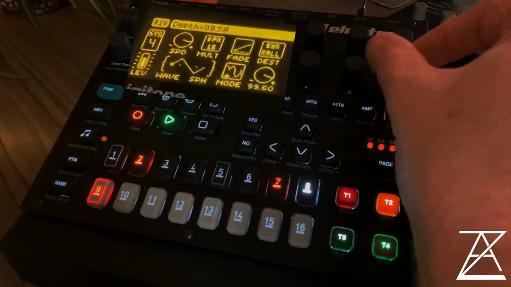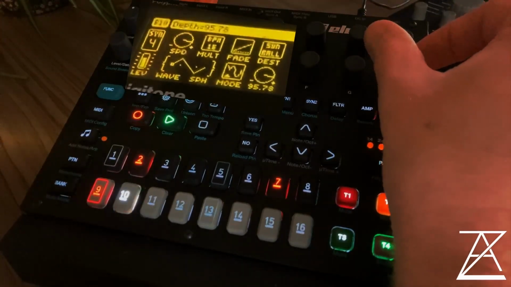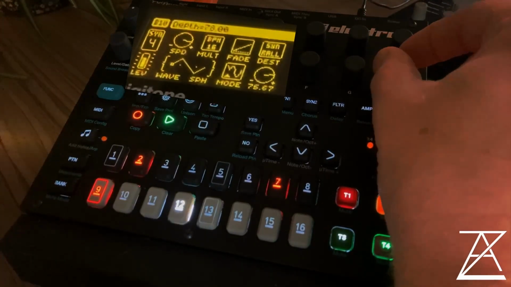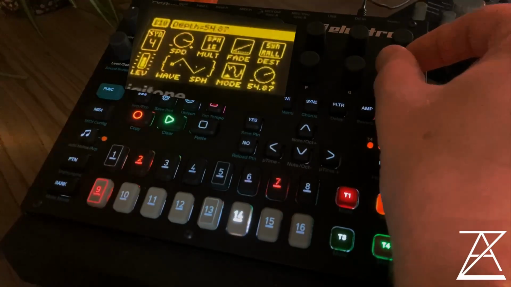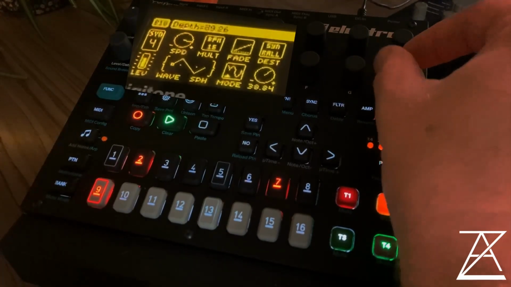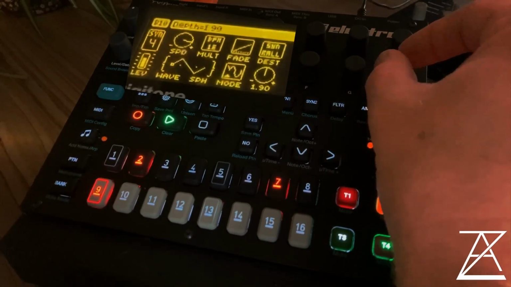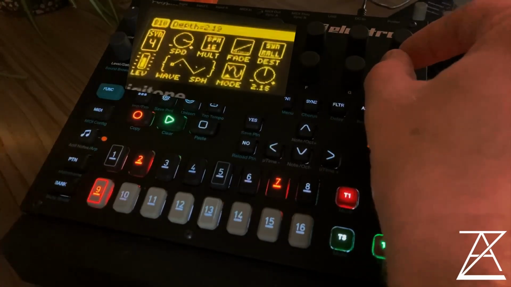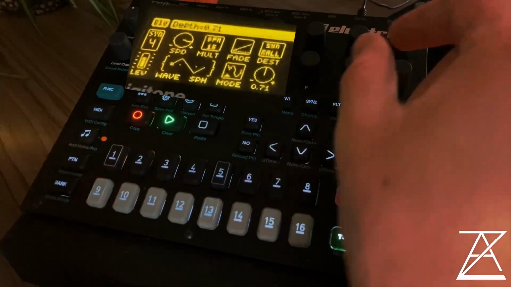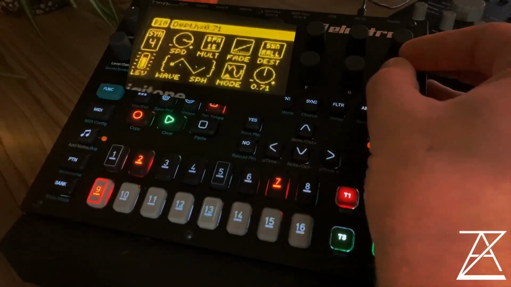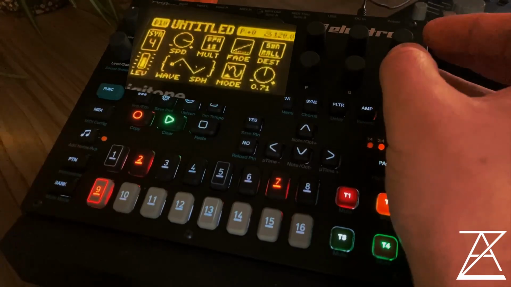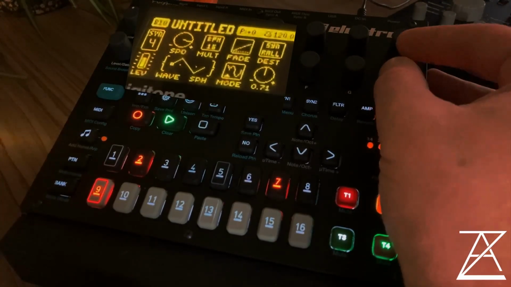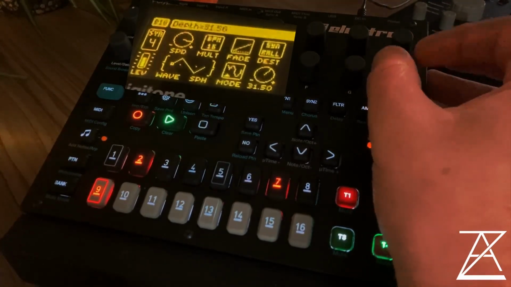I would imagine this was set up by the clever sound designers at Elektron. Obviously, that gives a very interesting effect. As it is down low there, just gives again that nice bit of movement and wobble to the sound.